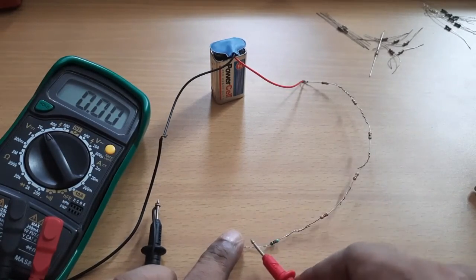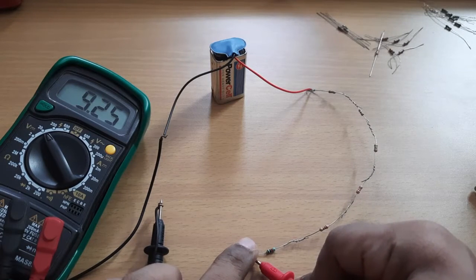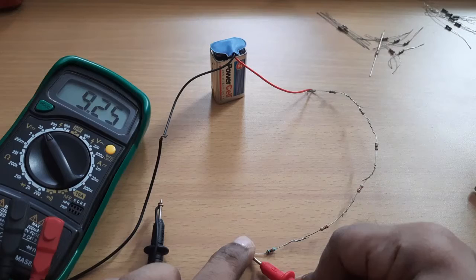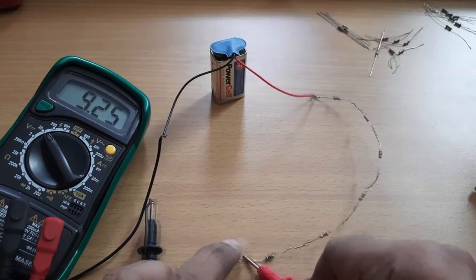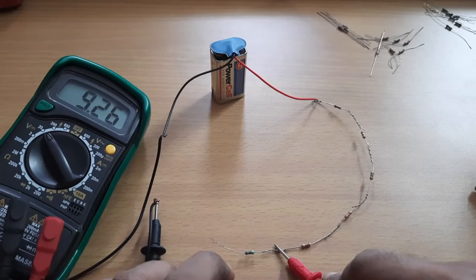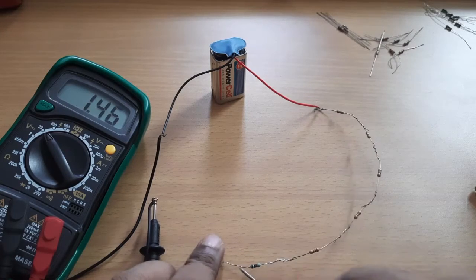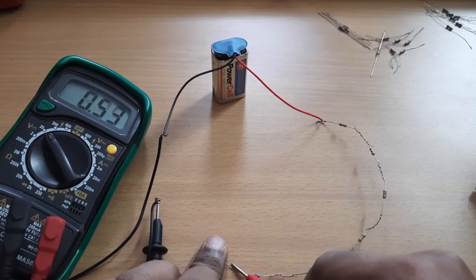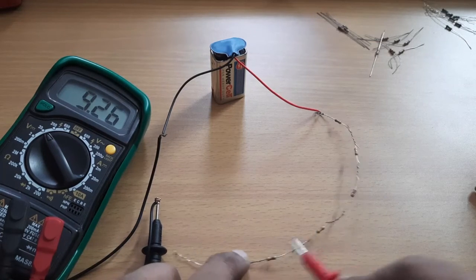And here we get the voltage 9.25 volt. This is the voltage here at the end point. Then at the next position we get 9.26.